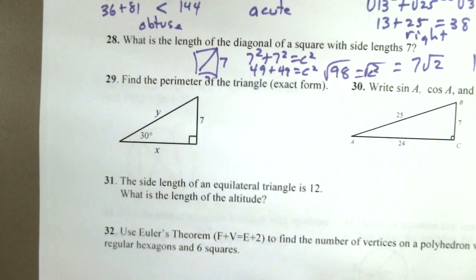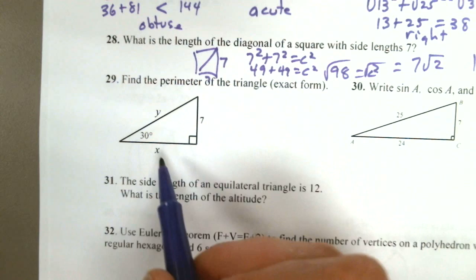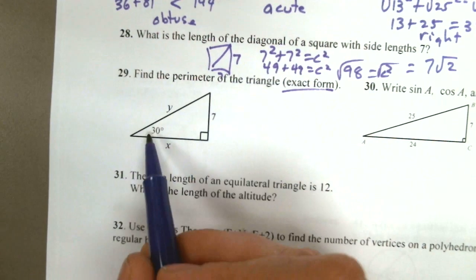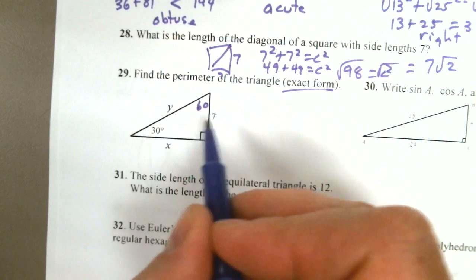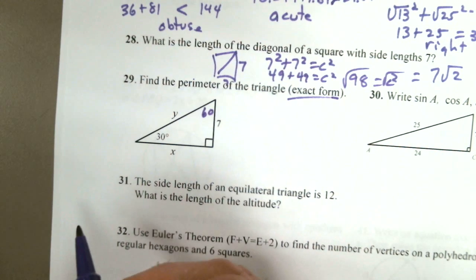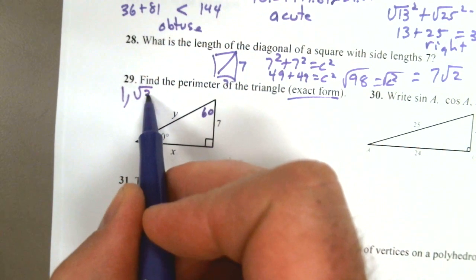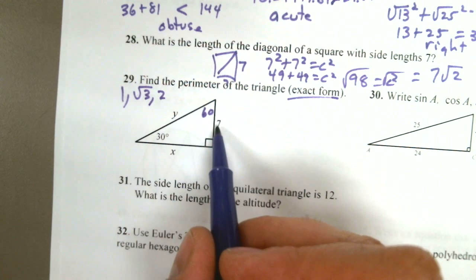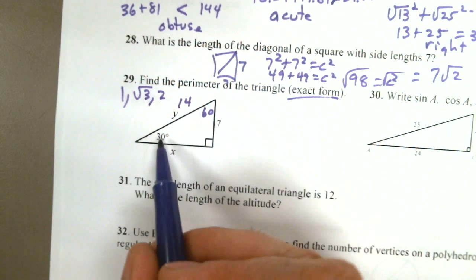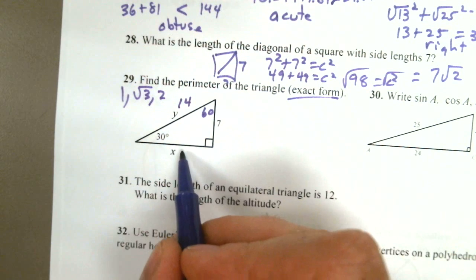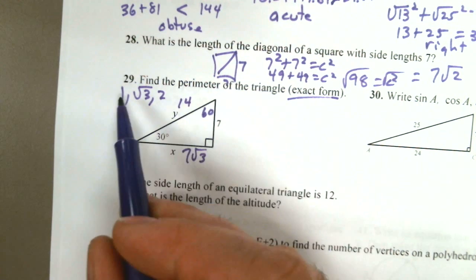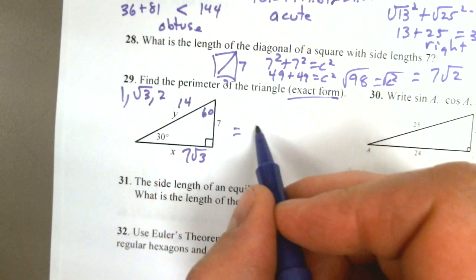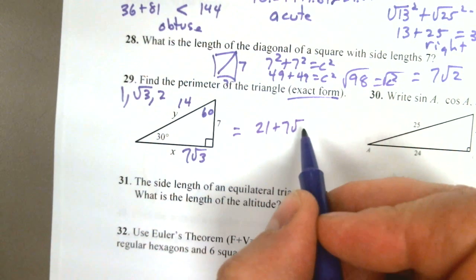For 29, if we want to find the perimeter of this triangle in exact form, we're going to have to get all of the side lengths. We know that since it's a 30, 60, 90 right triangle, the ratio of the sides is 1, square root 3, 2. So the hypotenuse is twice as much as the short leg, so we'll call that 14. We know the long leg of this triangle would have to be 7 square roots of 3, or the square root of 3 times whatever the short leg is. So the perimeter of this thing would be 7 plus 14 is 21, plus 7 square roots of 3.